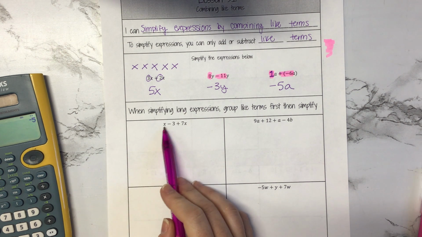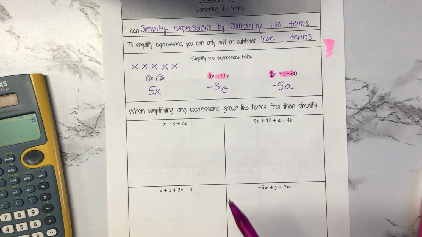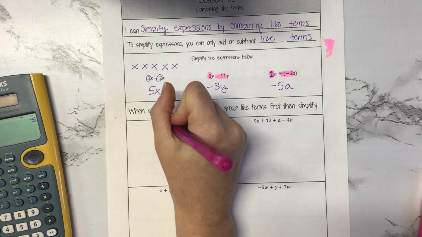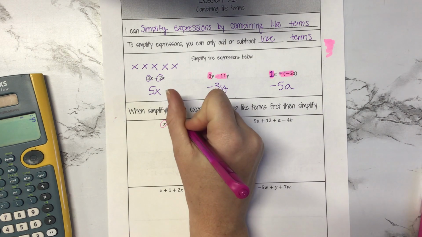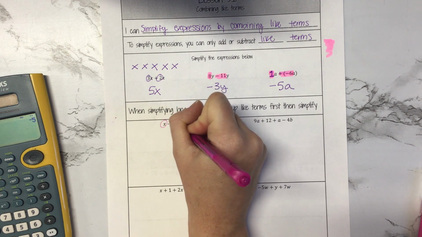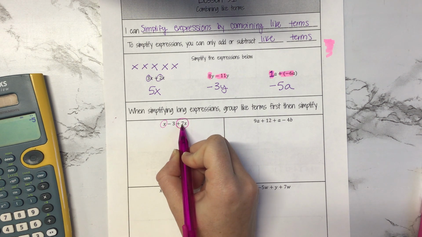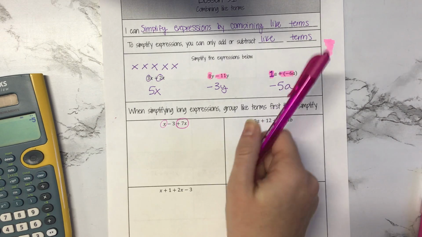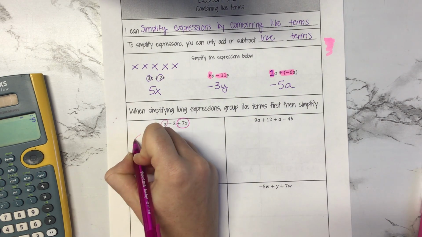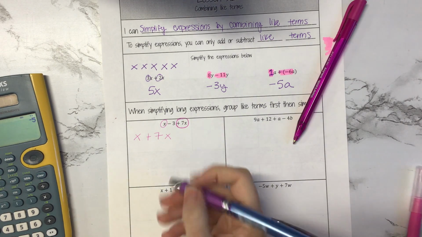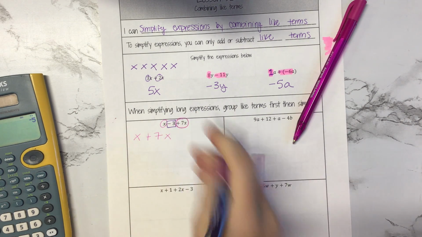When we're simplifying long expressions, we're going to group like terms first and then simplify. So here I have x minus 3 plus 7x. I'm going to circle the ones that are like terms: x and then plus 7x. This plus belongs to the 7, so make sure that you're circling that plus with the 7. So it's going to be x plus 7x, and I still have to include this minus 3.